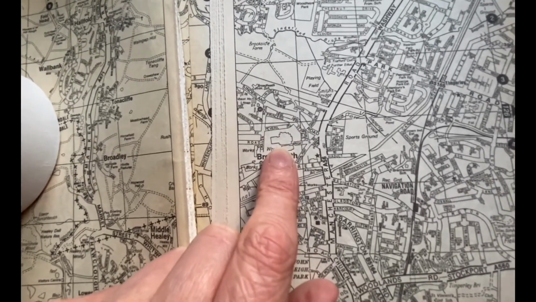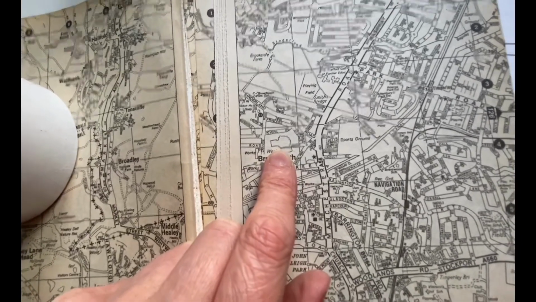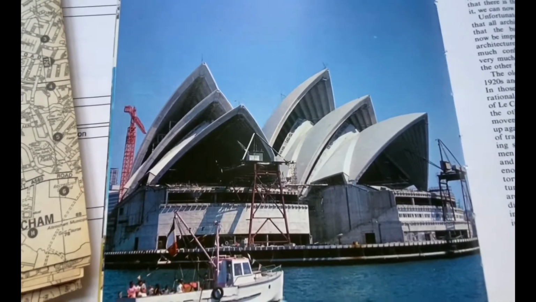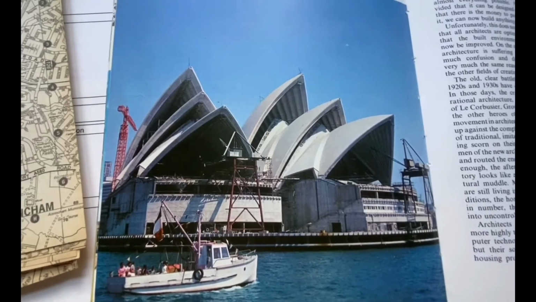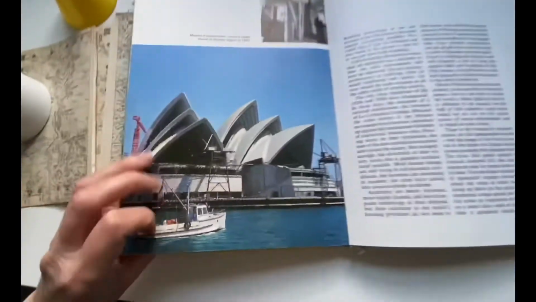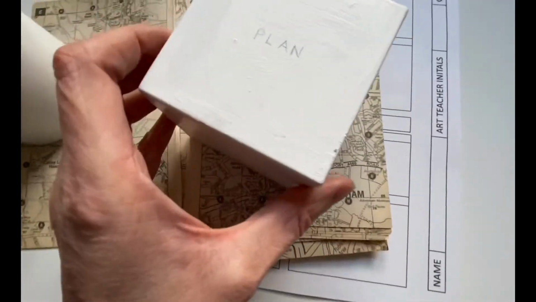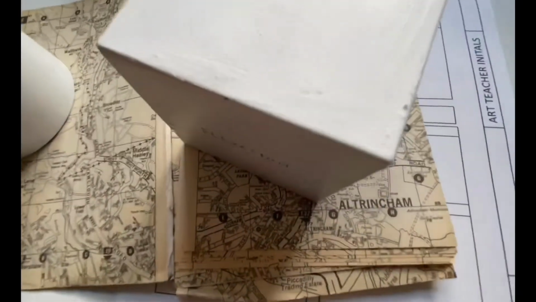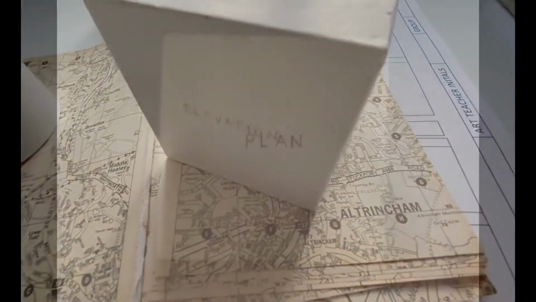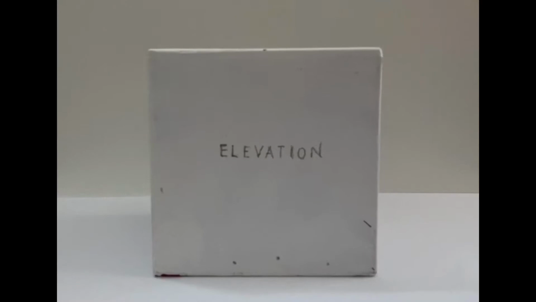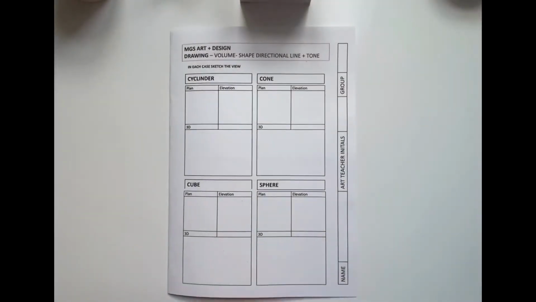Now an elevation, you often hear elevation used in architectural terms, is a side view, a view from the ground looking at that front profile or a side profile. Now this book is quite old, it's an old architecture book I've had since I was a youngster, an old ex-library book. But Sydney Opera from the water is in elevation. Now if I go back to the cube, and just pop it in front of us, we have the plan looking down, we have the elevation from the side. Plan, elevation. So we've considered the terminology.